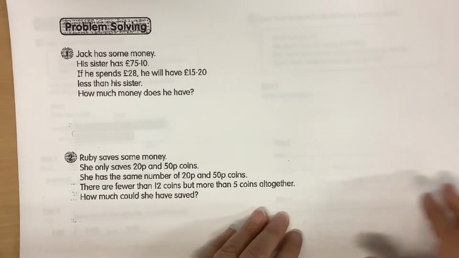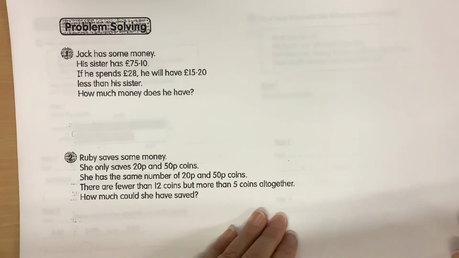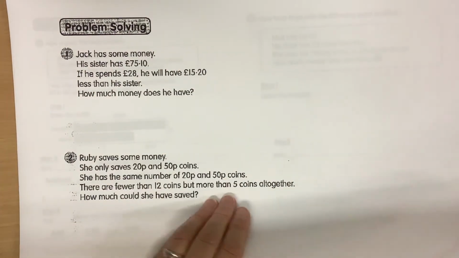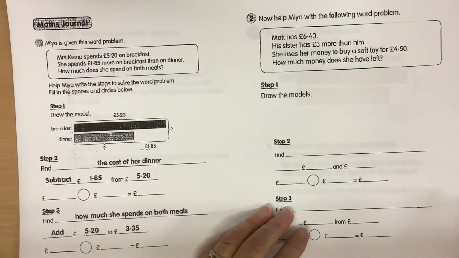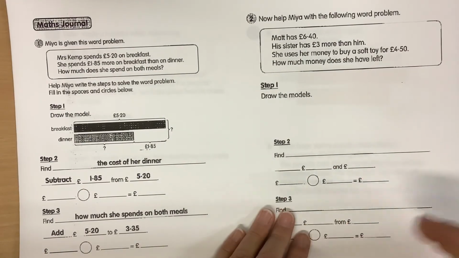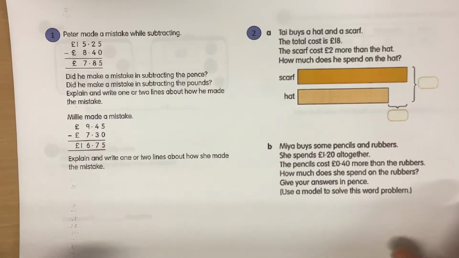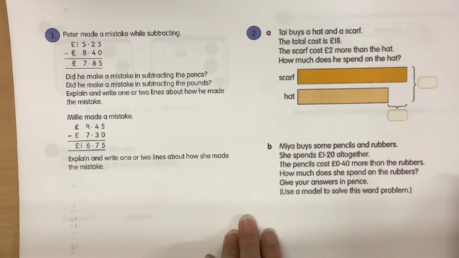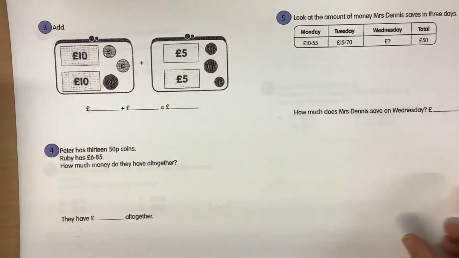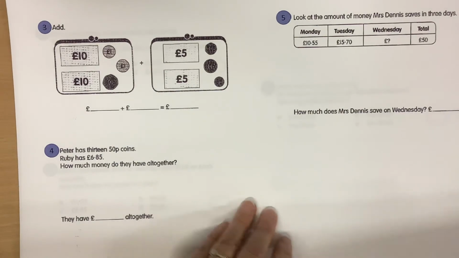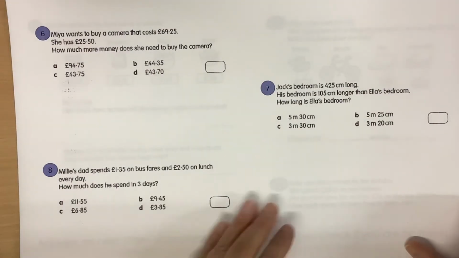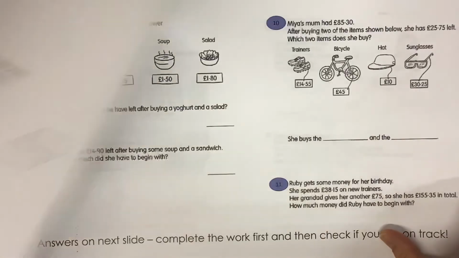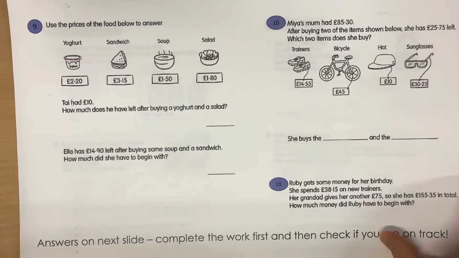So we've got challenging practice, problem solving. This question in particular is quite tricky, so take your time to read through that one. Then we've got the maths journal that just shows you know how to work up through a word problem. And then we go into the review and the revision questions. So there are a variety of word problems, of addition, subtraction, and obviously we will have the answers tomorrow. So give those a go. Quite a bit to get through, and good luck.